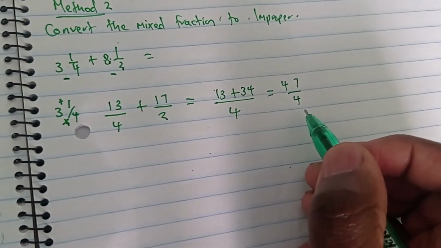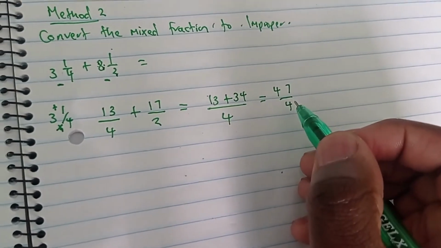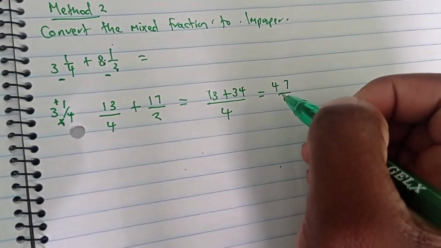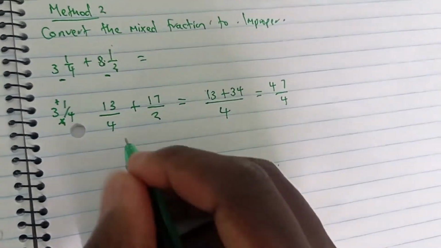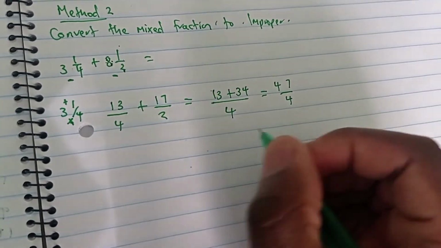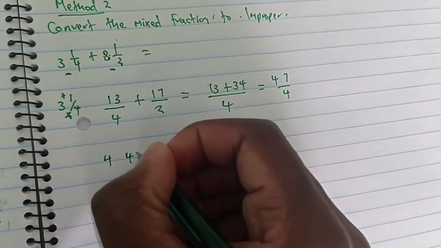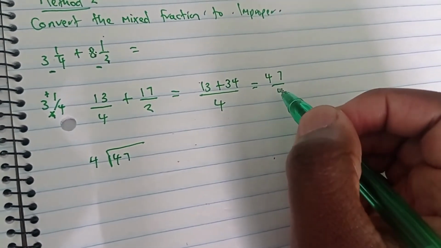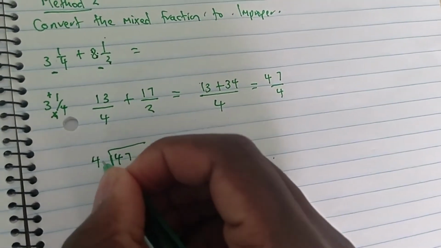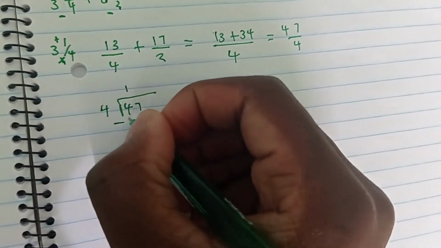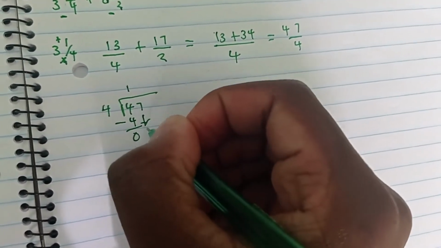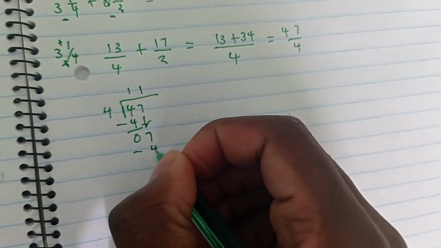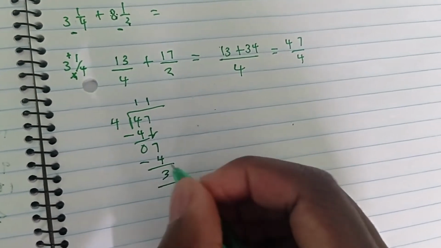Now this 47 over 4 is an improper fraction. You can leave the answer like this, or you can convert this improper fraction back to a mixed fraction. So how to convert an improper fraction to a mixed fraction? 47, you divide the numerator by the denominator. So how many times does 4 get into 4? 1. Minus 4 is equals to 0. You drop the 7. How many times does 4 get into 7? 1. Minus 4, you get 3. So this is the remainder.